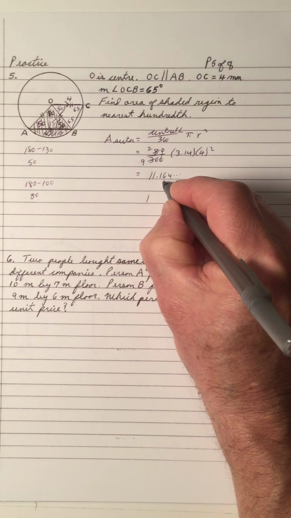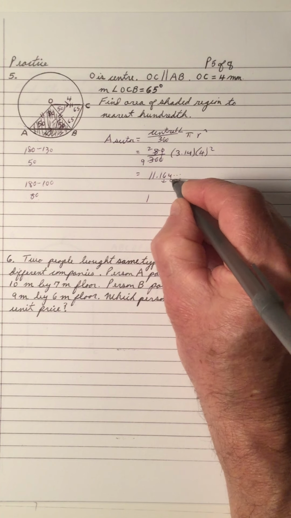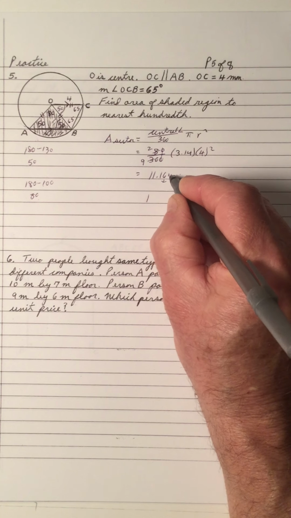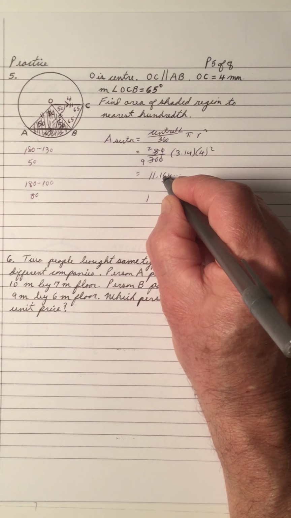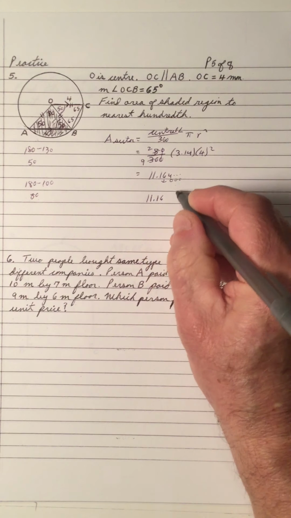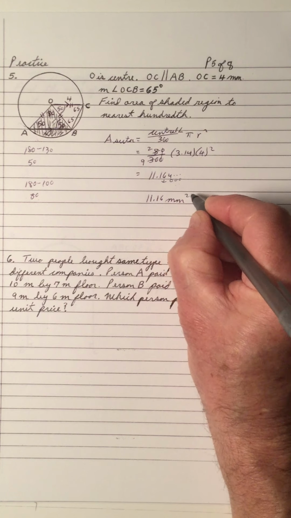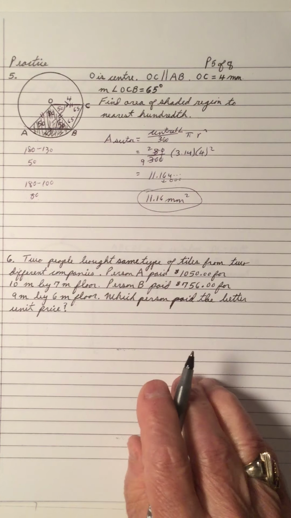Rounded off, it's to the nearest hundredth this time. So this is the hundredth place right here, so all the digits to the right become 0. This number is less than 5, so we do not add anything on to the 6. So it's 11.16. And it's in centimeters, so it's centimeters squared because it's area. So there's the final answer.